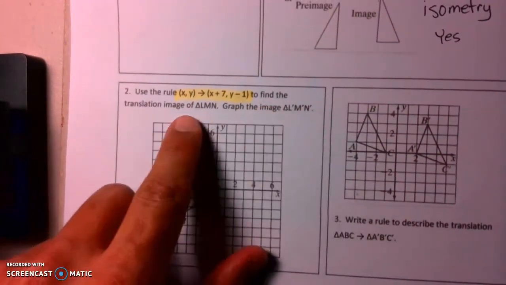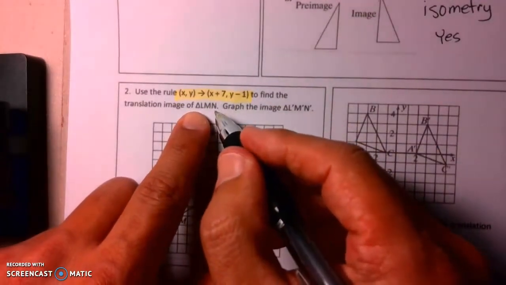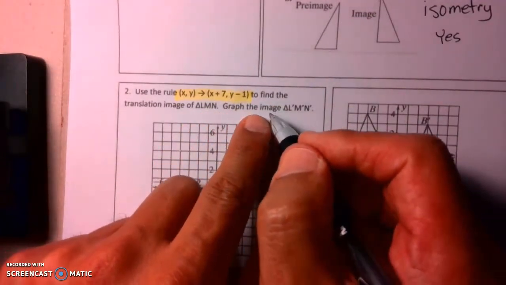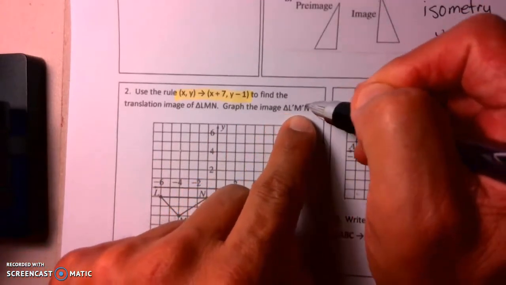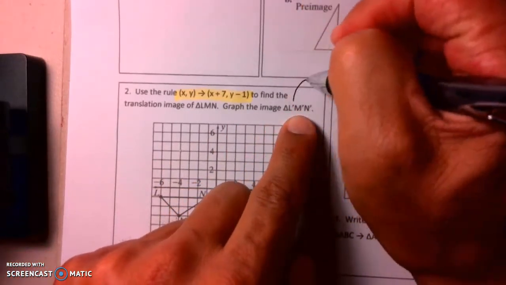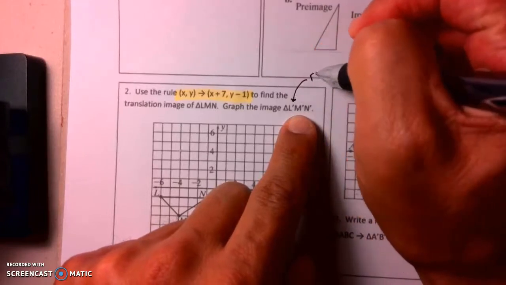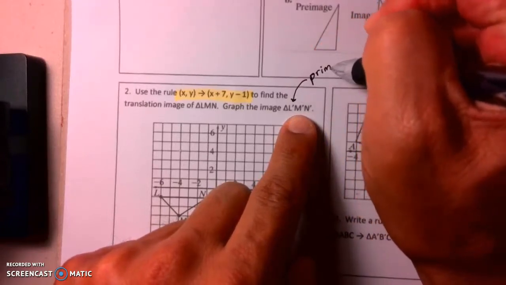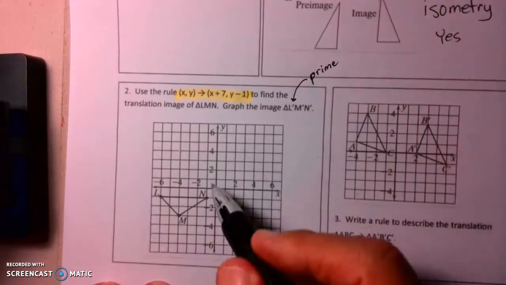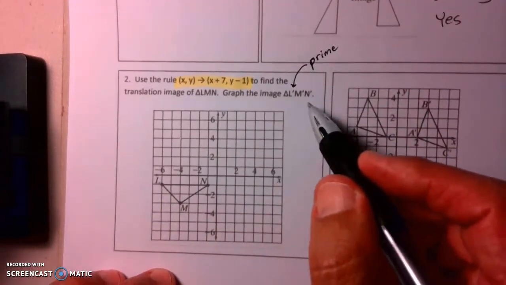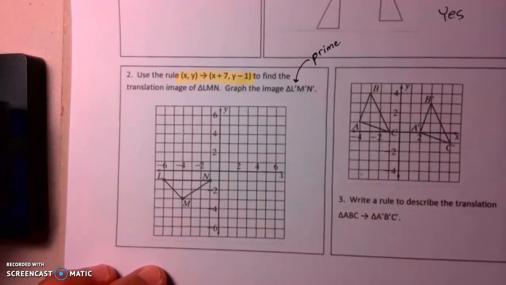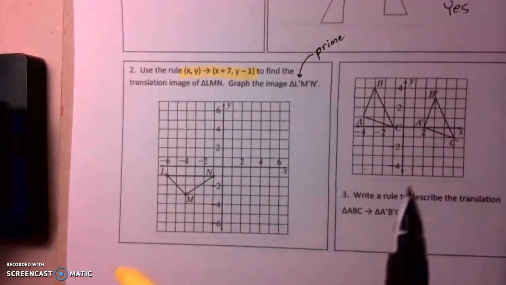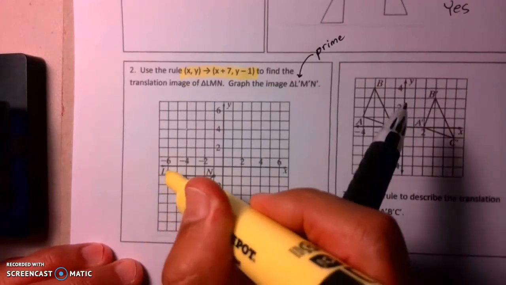To find the translation of triangle LMN, graph the new image, triangle L, and there's a little tick mark above this, M tick mark, N tick mark. This little tick mark is called a prime. So it's L prime, M prime, N prime. So when we make the new triangle, instead of using 3 new letters like A, B, C, we're going to put L with a tick, M with a tick, N with a tick. So you have this pre-image here. This is the original image here.